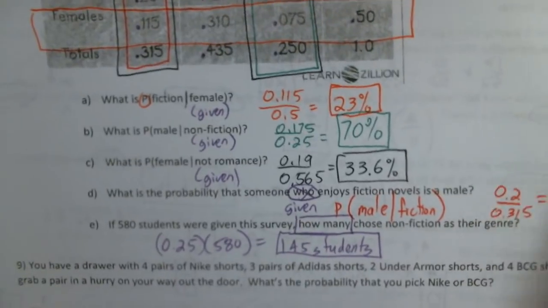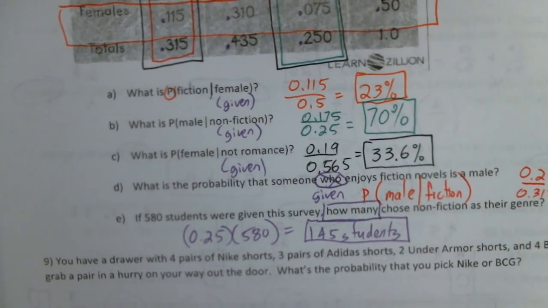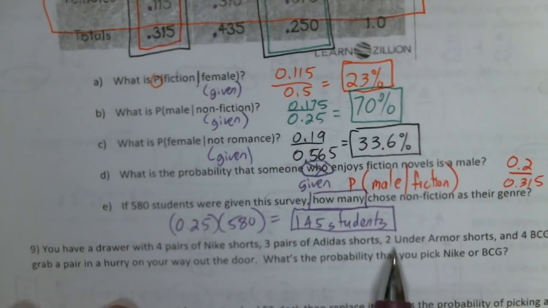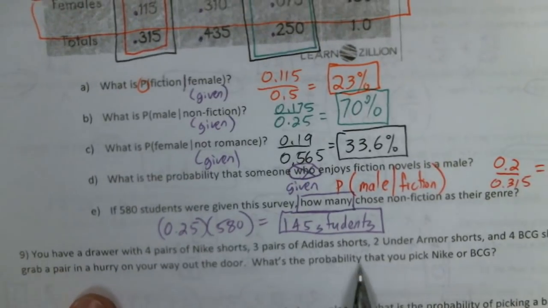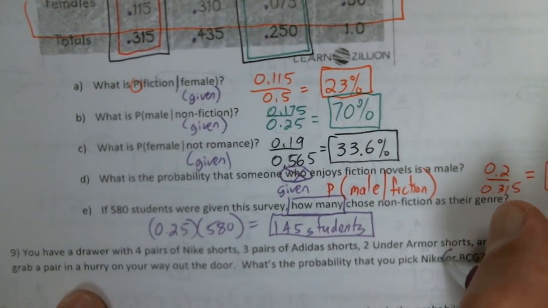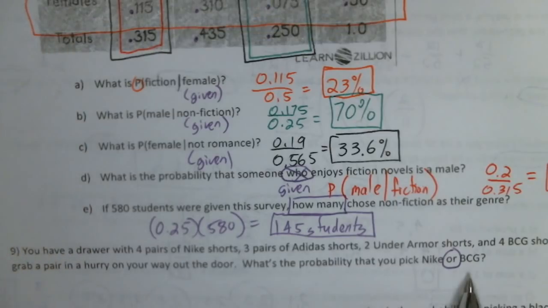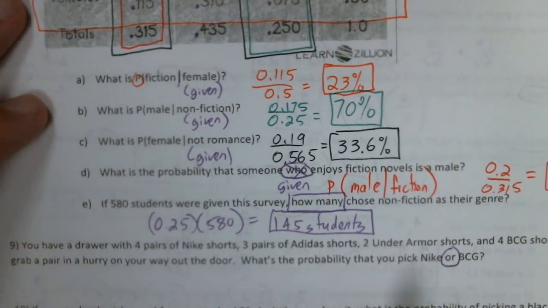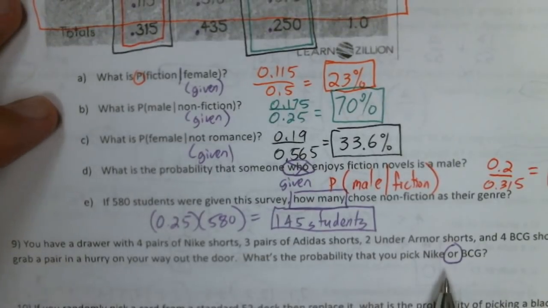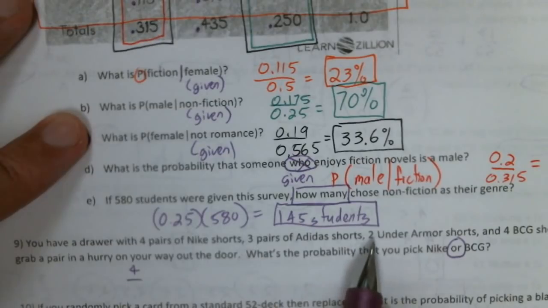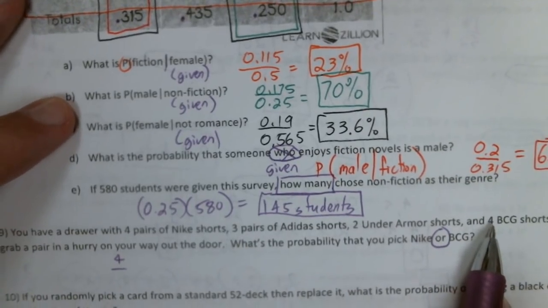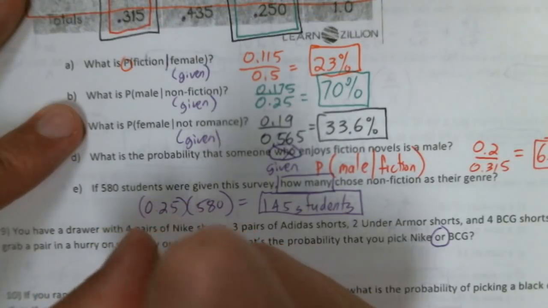Number 9, you have a drawer with 4 pairs of Nike shorts, 3 pairs of Adidas, 2 Under Armour, and 4 BCG shorts. You grab a pair in a hurry on your way out the door. What's the probability that you pick Nike or BCG? When I see the word or, I'm going to add and possibly subtract out any overlap. What are the chances that I pick a Nike? I'm only picking one thing. The chances of picking a Nike is 4 Nikes out of 4 plus 3, 7, 9, 13. There's 13 total pairs of shorts, 4 of those are Nike, so 4 out of 13.